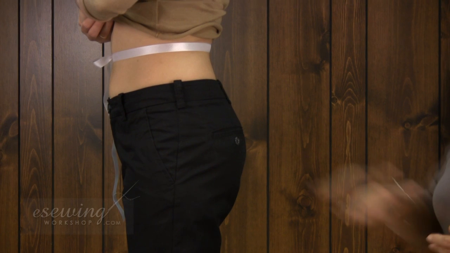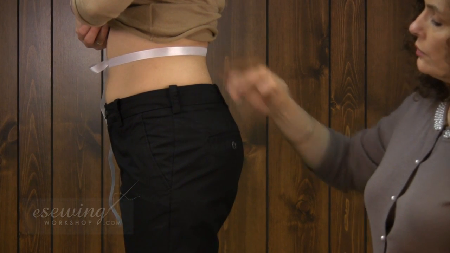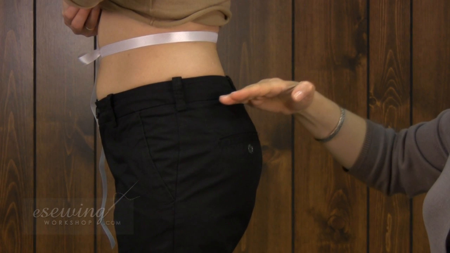To get the upper hip length, we divide the lower hip length by 2. 21 centimeters divided by 2 is 10.5 centimeters. The upper hip length is 10.5 centimeters.